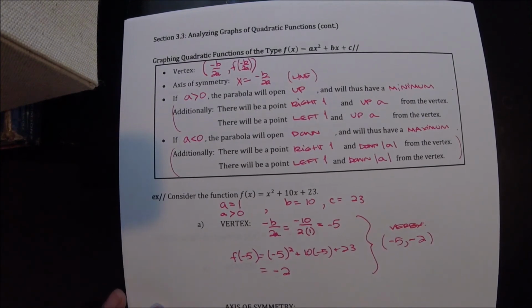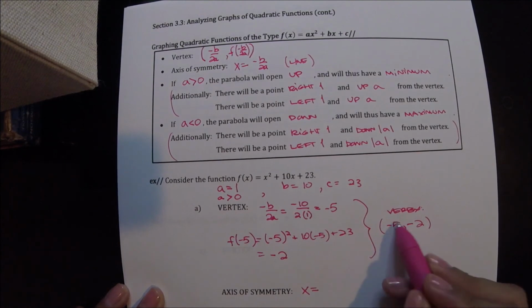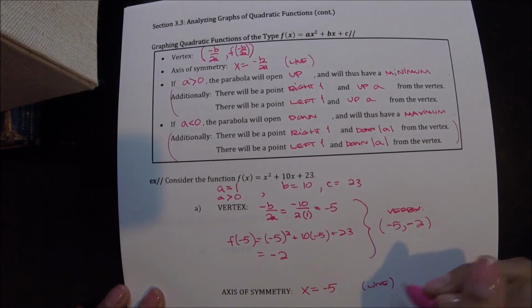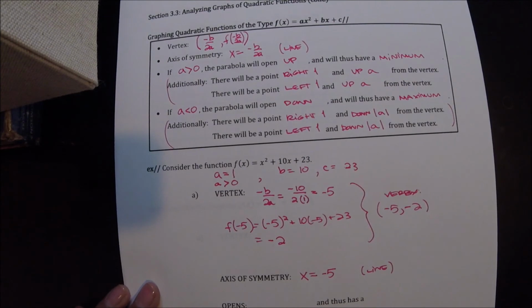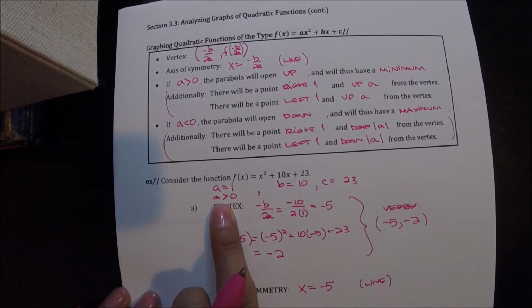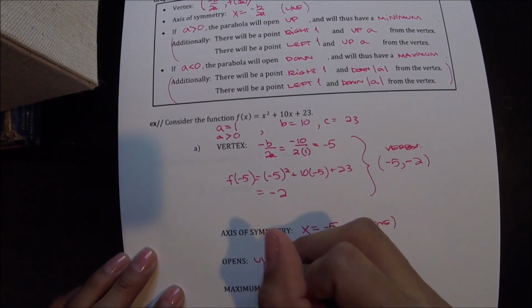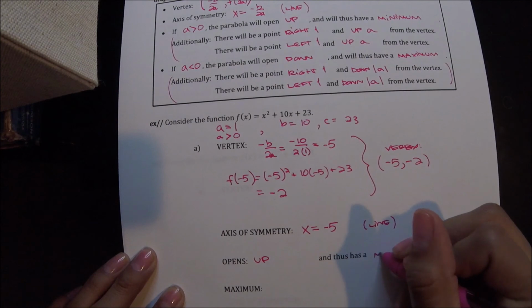And then the axis of symmetry falls right out because x is going to equal this value, negative b over 2a. So x equals minus 5, that's a line. That's where it goes straight through the middle of the parabola. And then we said a is greater than 0, so which way does it open? Here it's going to open up, and thus it will have a minimum.